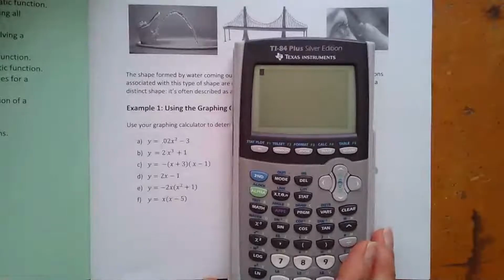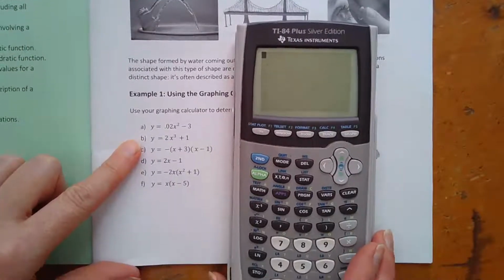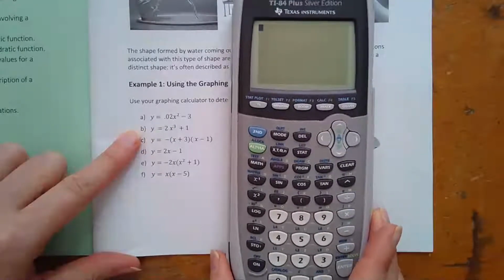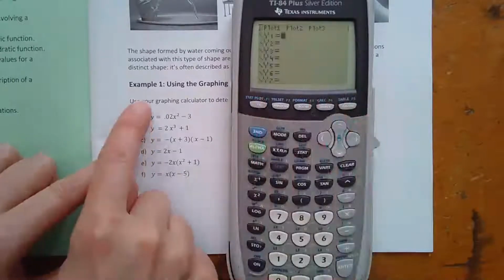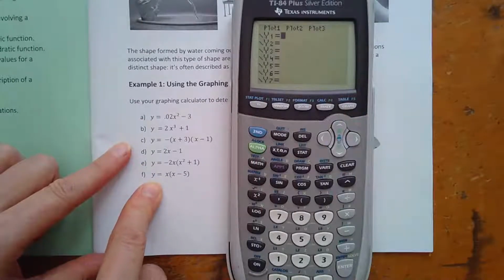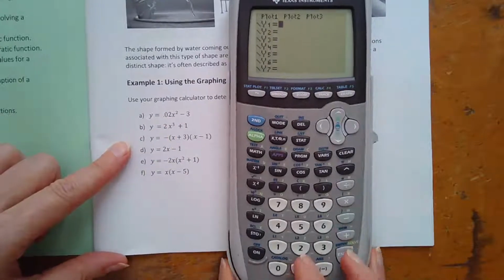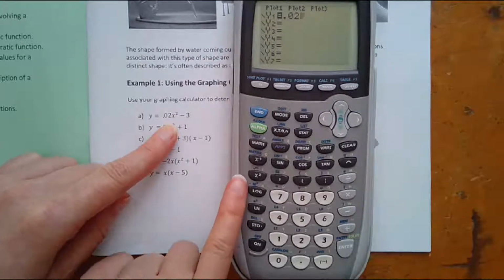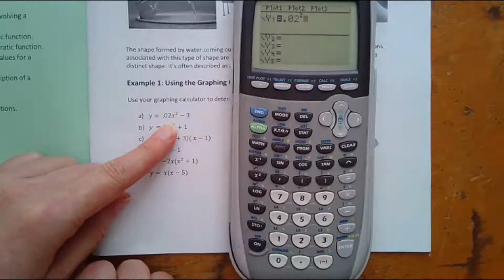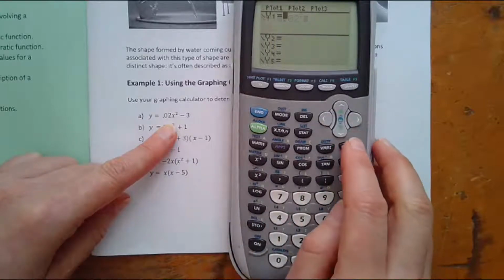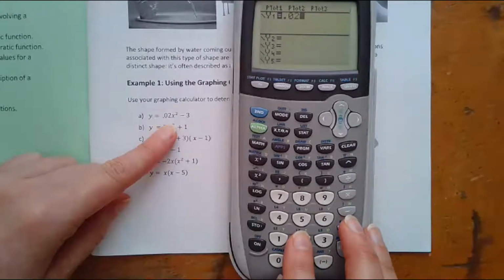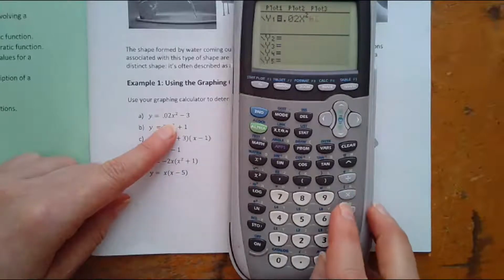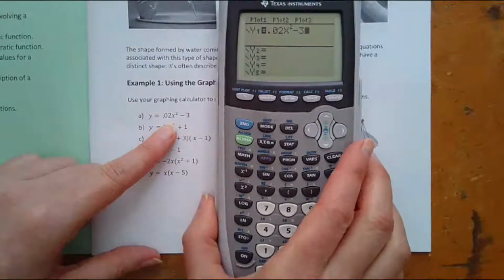The first thing we're going to do is enter in this first equation. The first thing I have to do is tell you where the x squared is, or the exponent button. So we go to our y equals menu. These are all y equals statements. Let's enter in 0.02. It says x squared. Well, there is an x squared button on your calculator right here, so you can just press that one. Whoops, I screwed that up, didn't I? 0.02x, and then you can just press the x squared button. Subtract 3. So let's take a look at the graph.